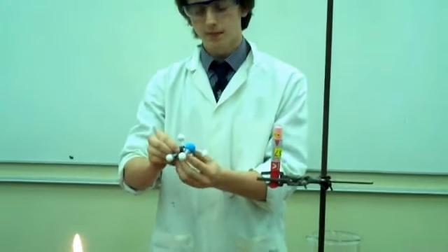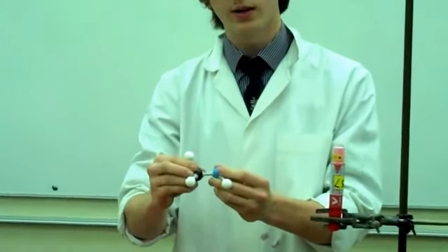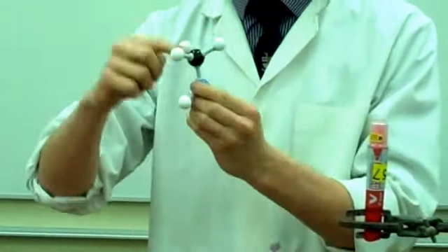This is a primary amine. It has 2 hydrogen groups on the nitrogen and then 1 methyl group here. That makes it primary because it's attached to 1 methyl, or in fact, any other carbon group.